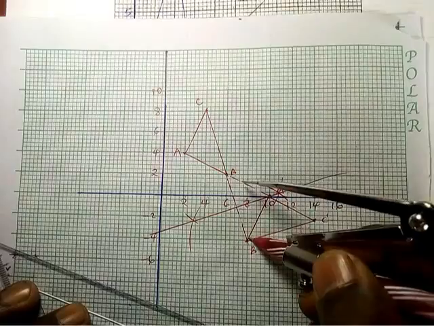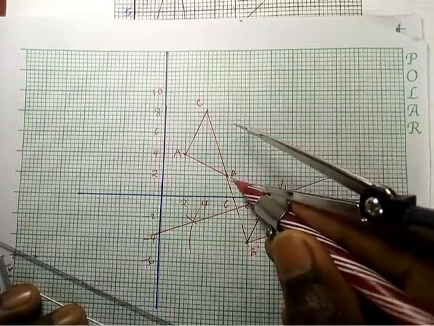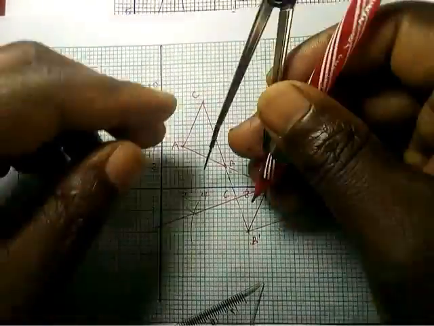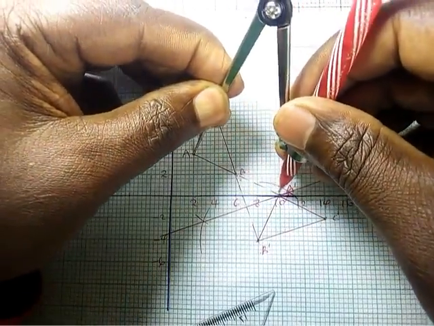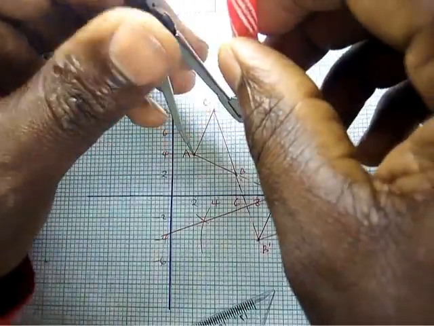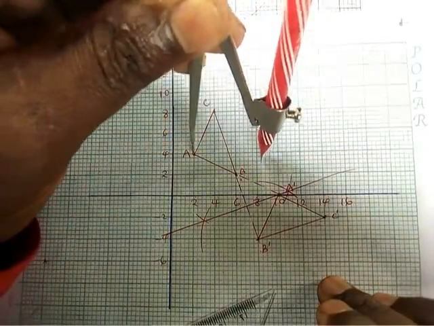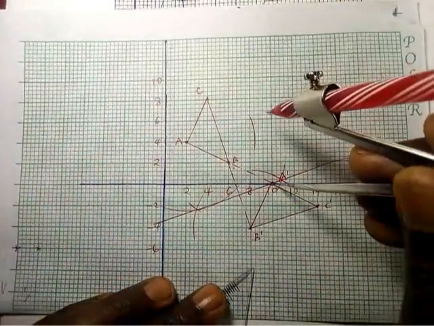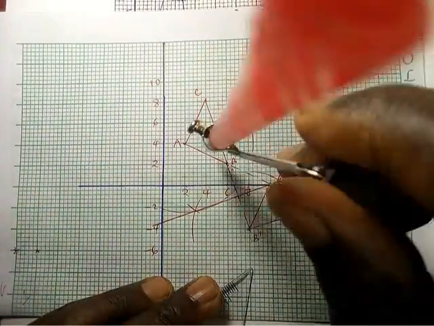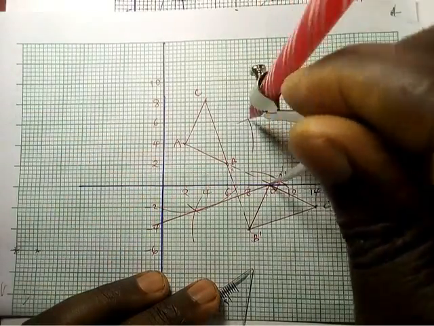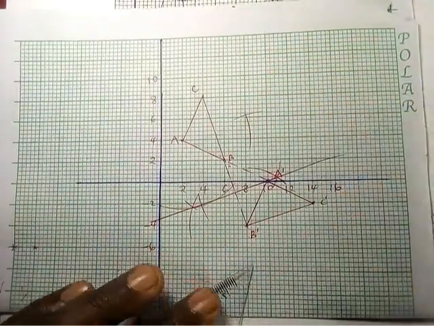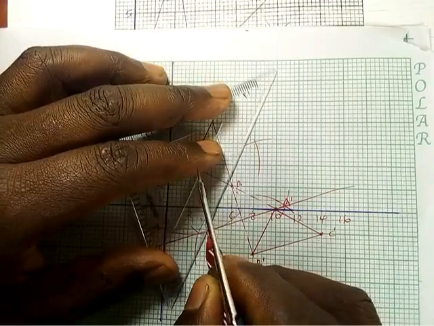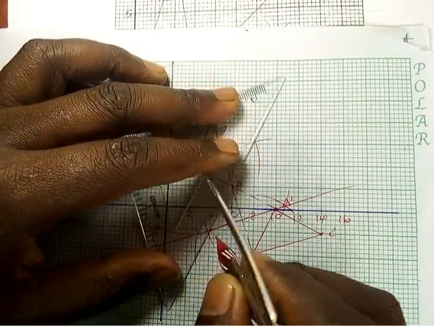So I have bisected B to B prime in the middle. The next one I want to bisect is A prime. So A prime is that, you open more than half, you mark up there and down here. So you come here with the same radius, stand at this, mark up there and mark down there. So these ones, they are meeting here, here and there.